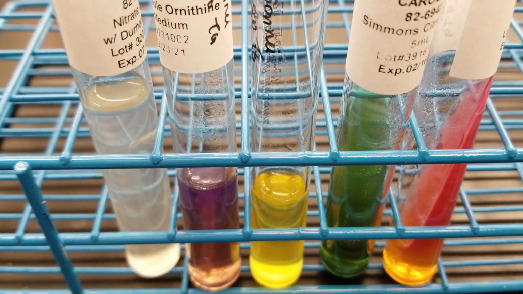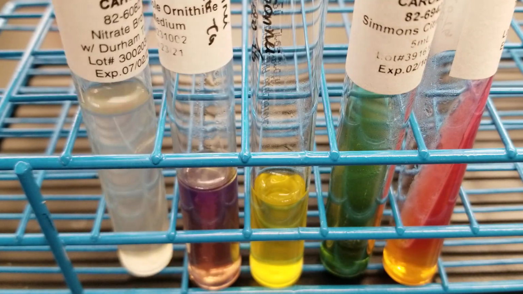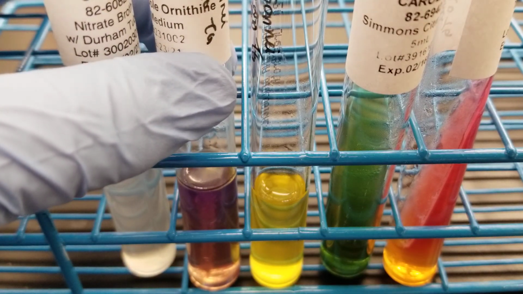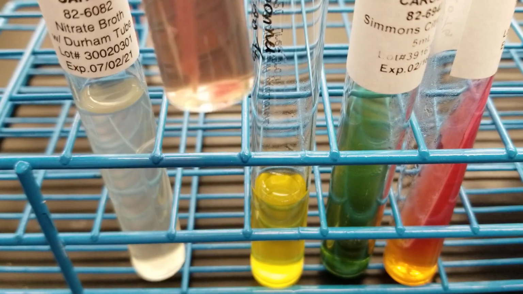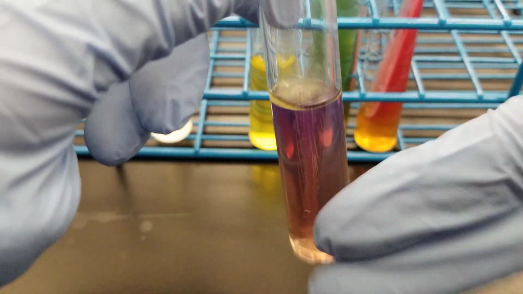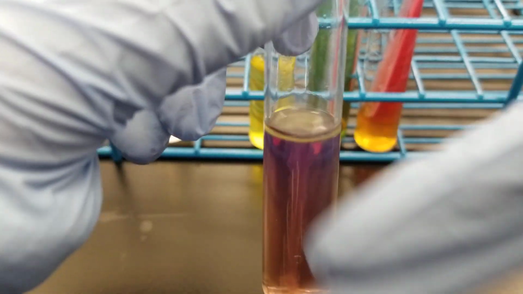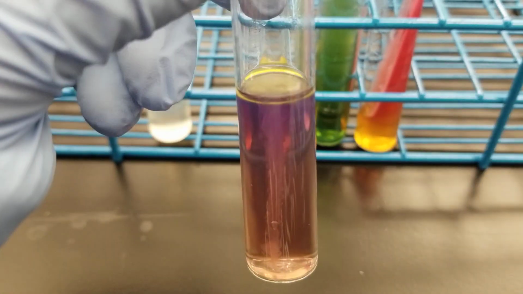So let's add our drops. Okay, so the indole is holding true. It is negative.